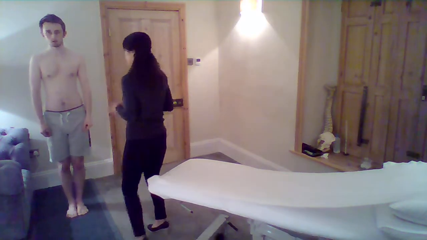Hi, I'm Jane Goodall. This is Charles, who's consented to an examination of his hip and groin today. He has no underlying pathology and is fit and well. So we begin our examination with an inspection anteriorly.